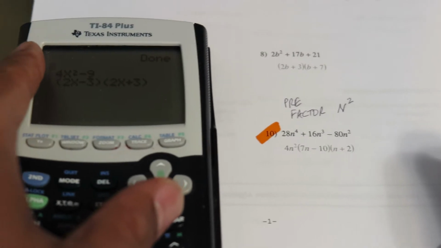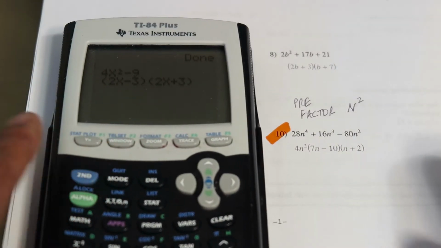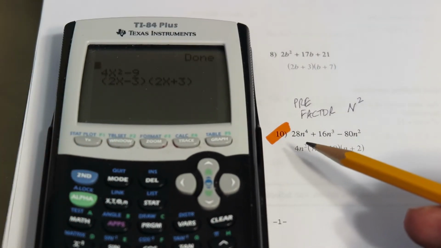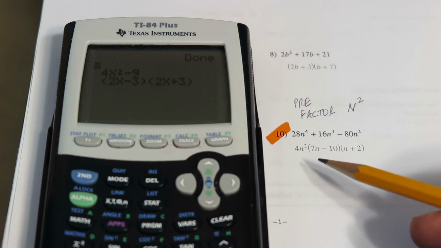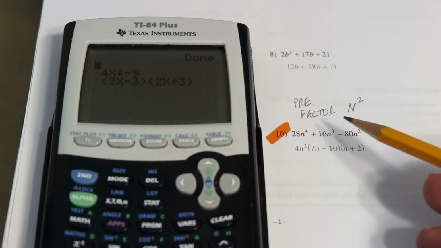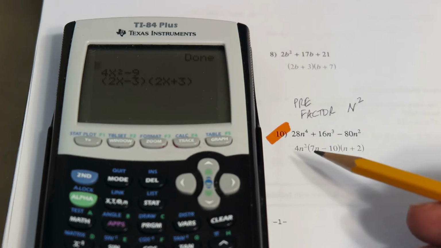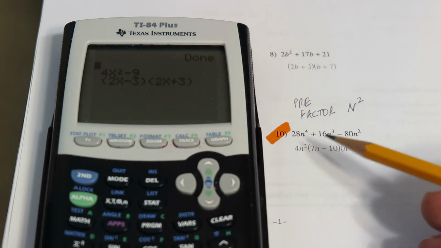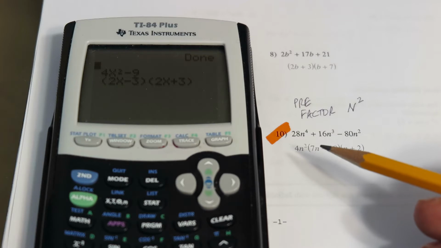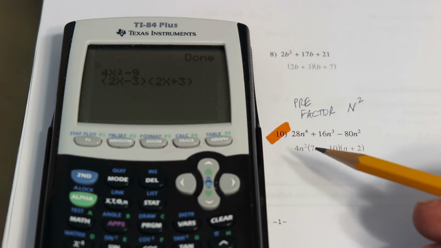So, let me get this in here. So we have 28 n to the 4th plus 16 n cubed minus 80 n squared. Now, this is not a quadratic, but if you notice, you can factor out or prefactor it n squared. Actually, you can factor out a 4n squared. But if you didn't see the 4 part, but just the n squared, you can use the quadratic form, or you can use this quadratic program.